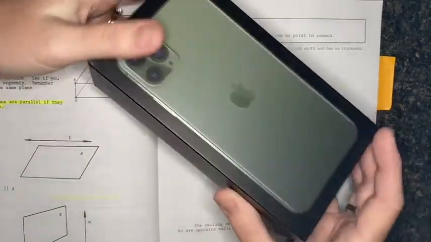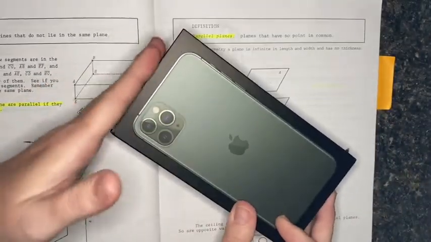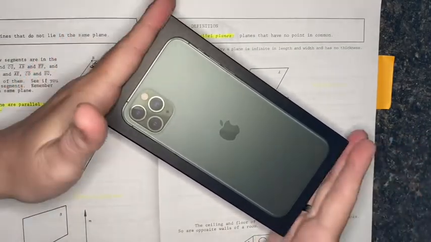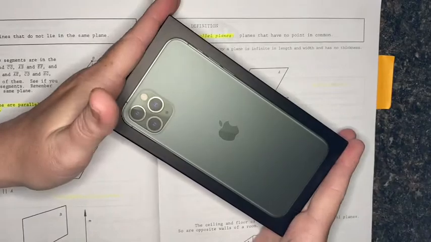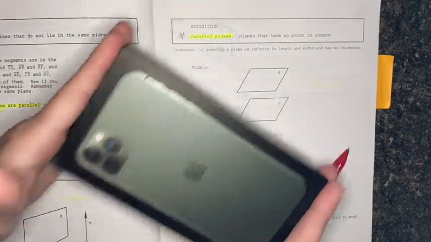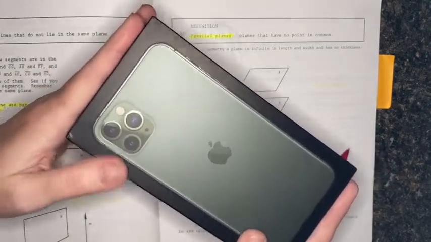If we go back to our solid box, okay, and we look at this plane of this side of the box and this plane of this side of the box, okay, they're parallel. They will run on and on forever without ever touching, right? They are called parallel planes. They run parallel to each other and have no point in common.